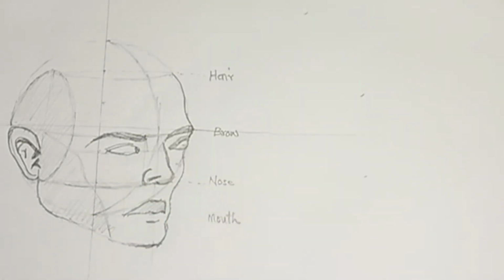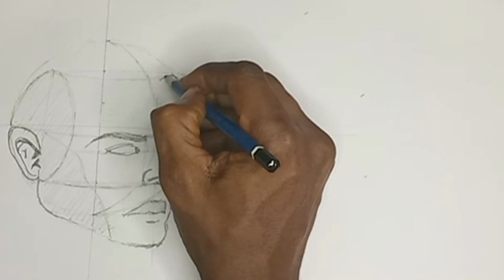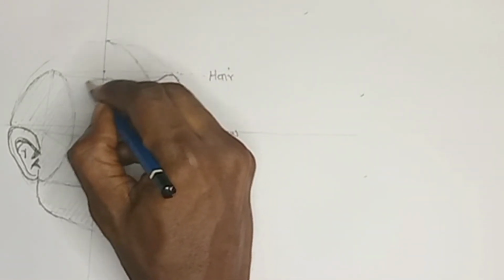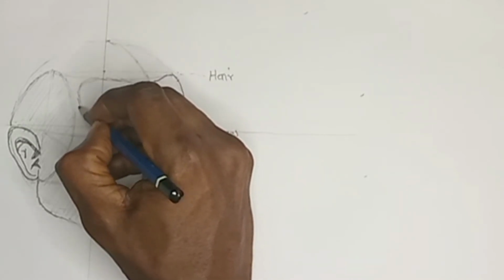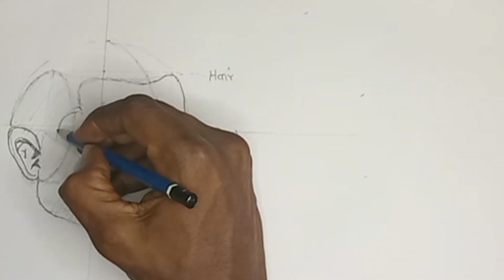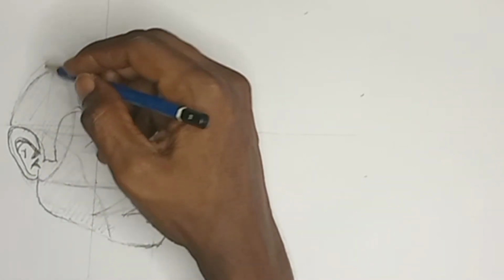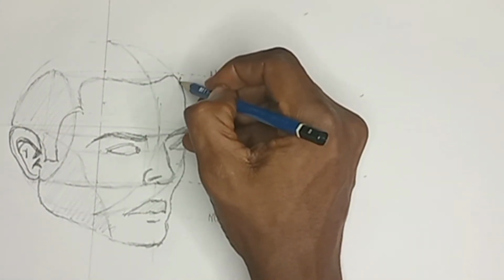I'm shading this part to represent the side of the head. Next is to draw the hair. I'm making this part look rough because it's where the hair is located.